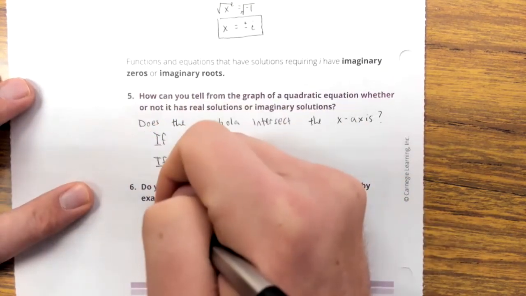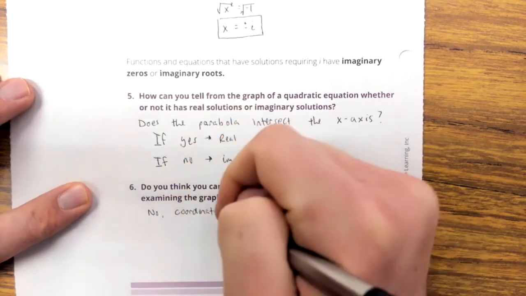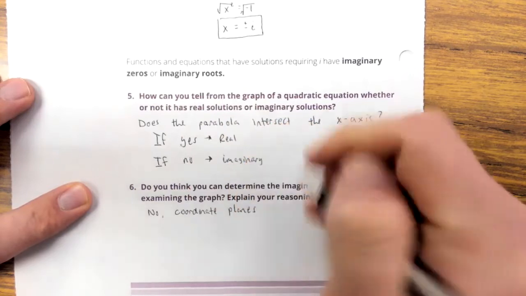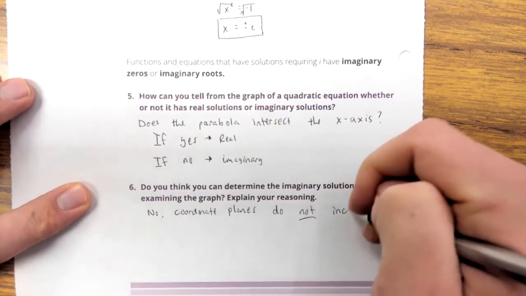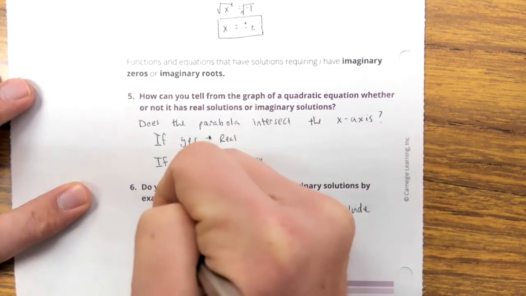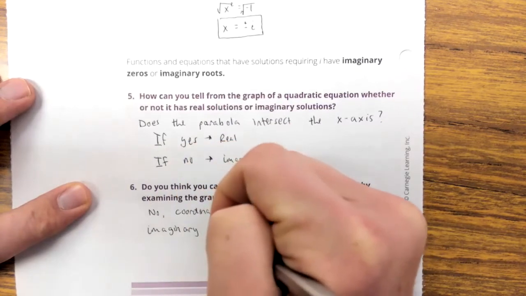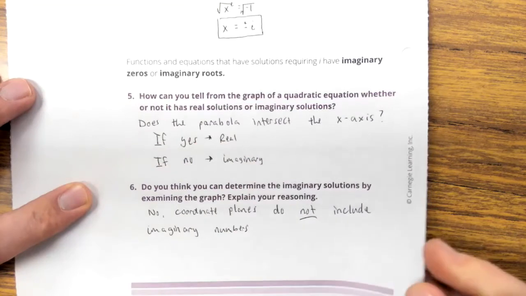Coordinate planes that we're graphing on do not include imaginary numbers. All right, fantastic. So that's it. Let's keep moving on here.